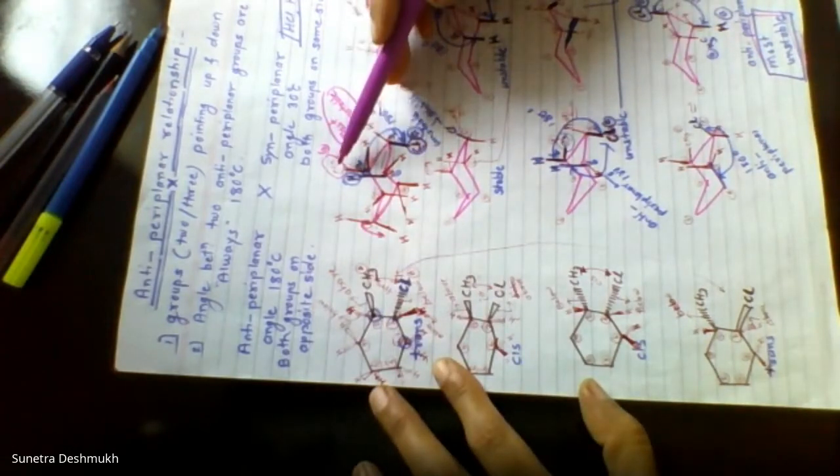Axial and axial, that means, sorry, trans substitution. This trans and this trans: these two show the most unstable conformer, in which both substituents, methyl group and chlorine, are present axial. So it needs a lot of energy, in kilocalories or kilojoules, to stabilize this chair conformer. That's why this is the most unstable.